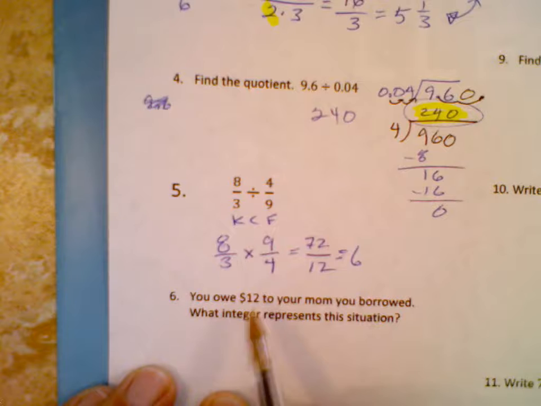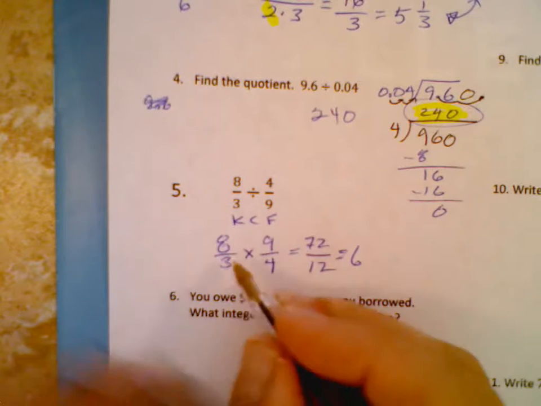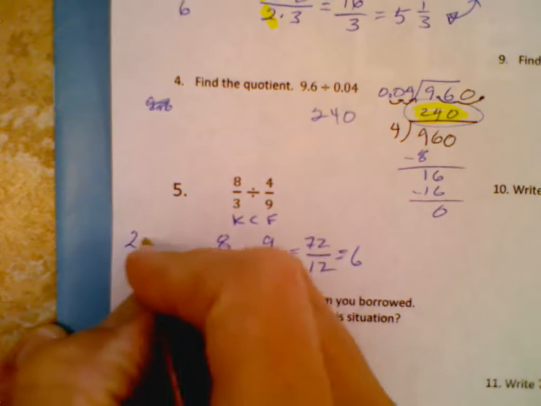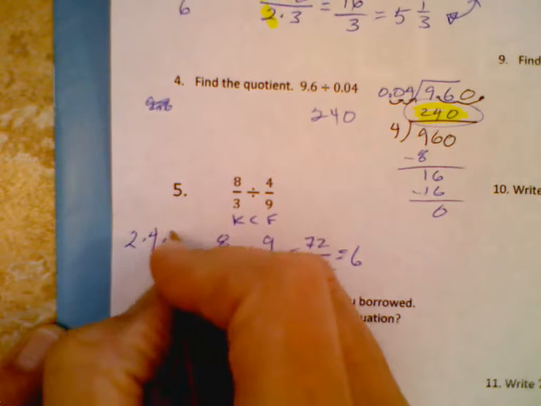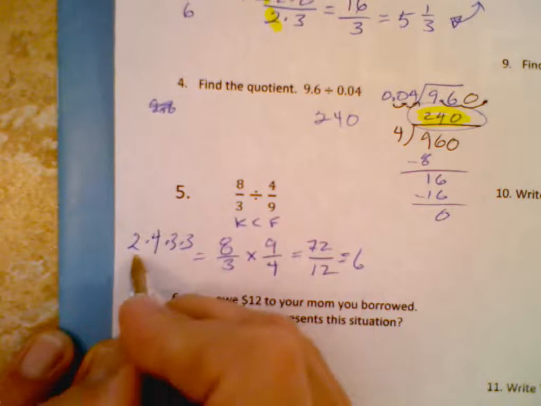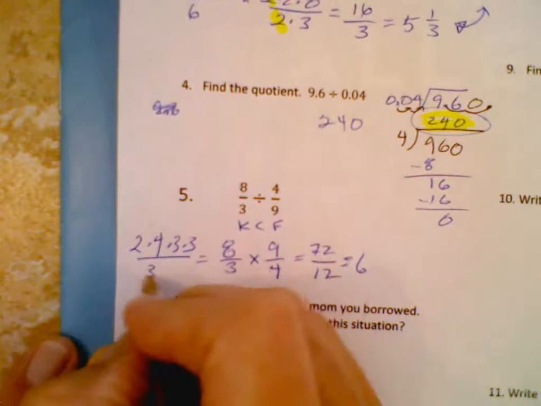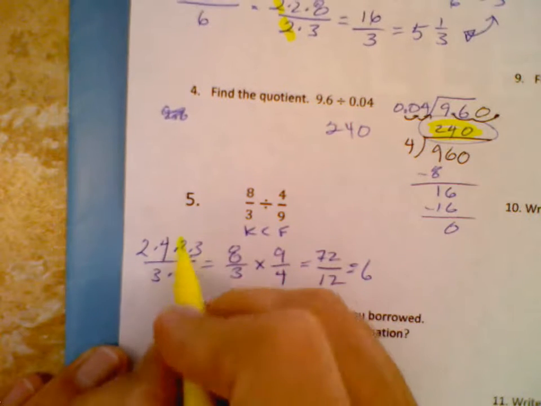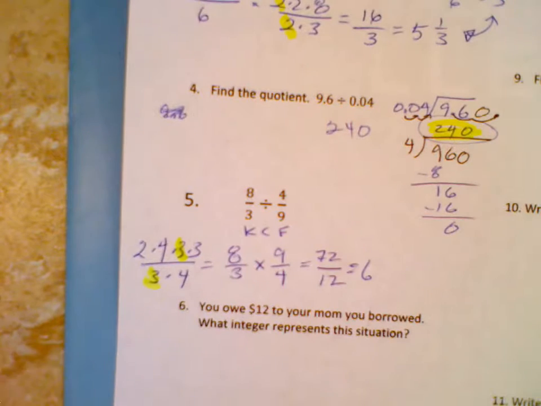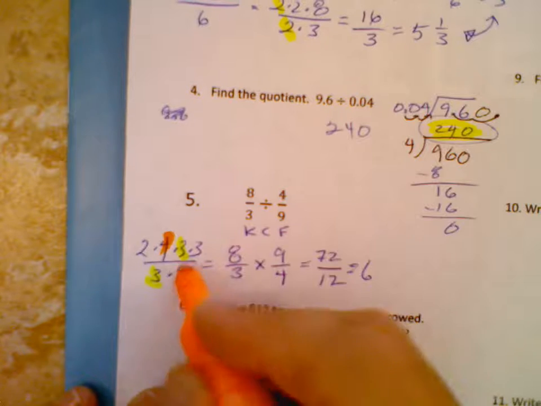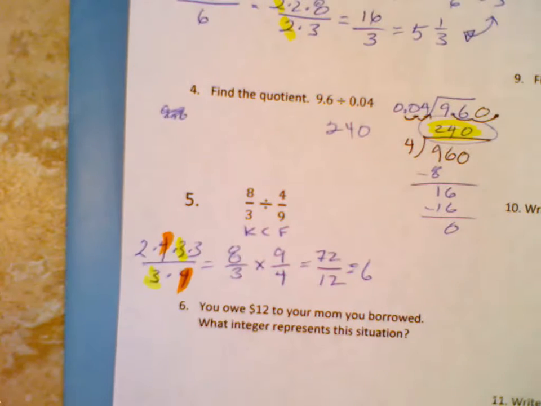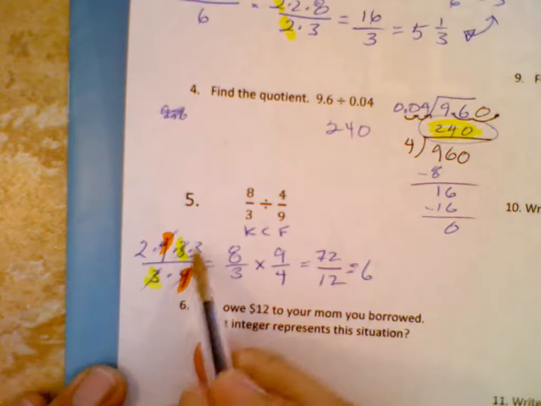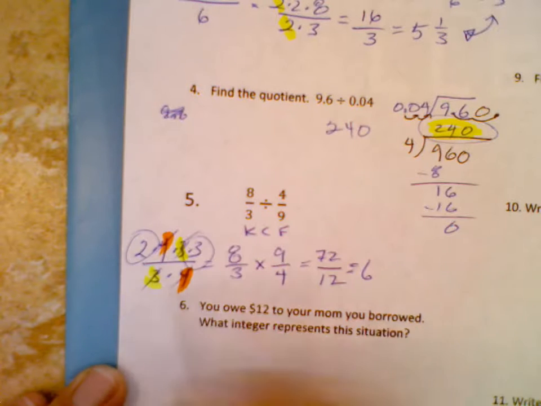But if I wasn't so sure, and I didn't want to deal with such larger numbers, I could rewrite this problem. 8 is the same as 2 times 4, and 9 is the same as 3 times 3. If I do that, now on the bottom I have 3 times 4. And I could see that I've got a 3 on top and a 3 on the bottom. I've got a 4 on top, and I've got a 4 on the bottom. Those will all cancel out. Cancel, cancel, cancel, cancel. I'm left with 2 times 3. 2 times 3 is 6.